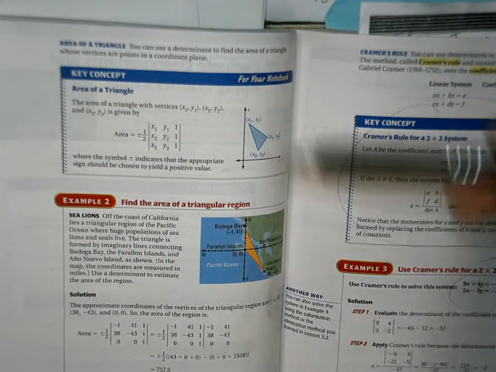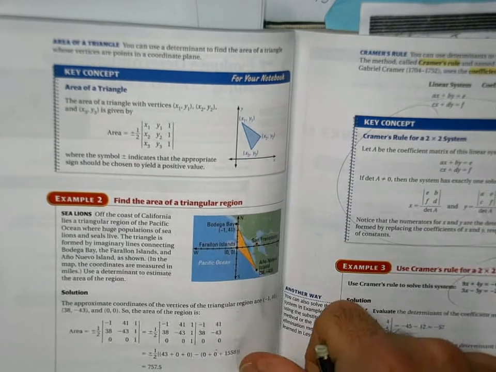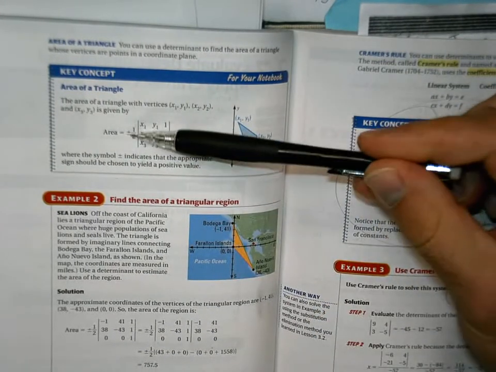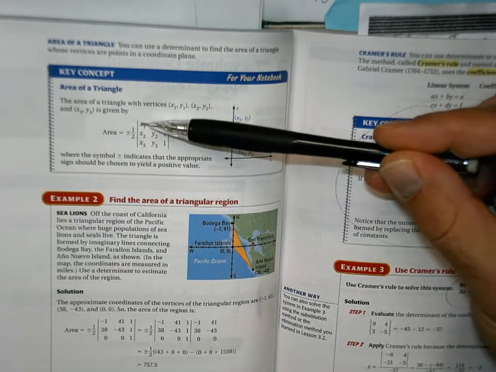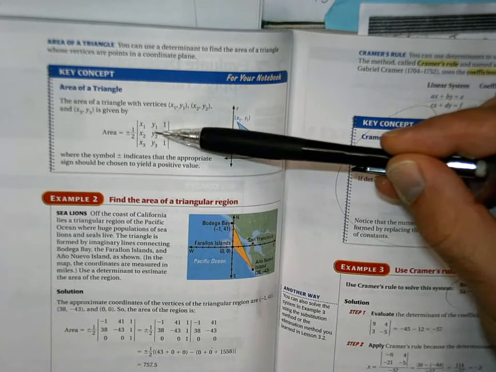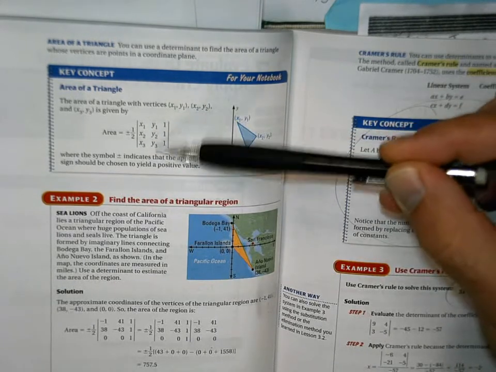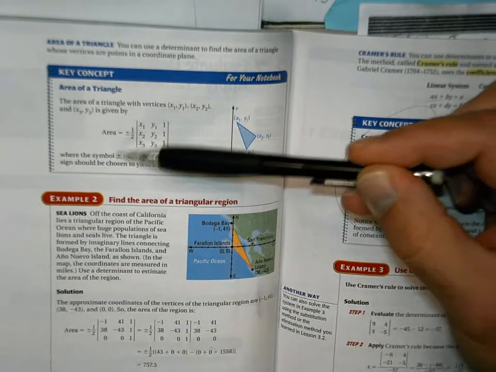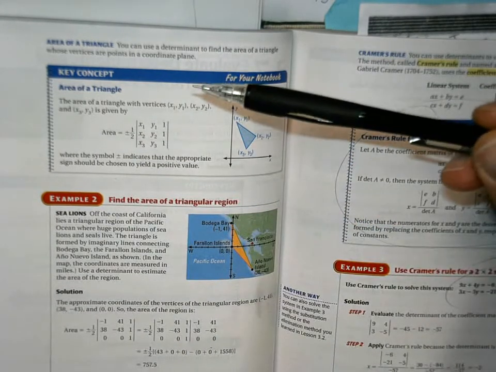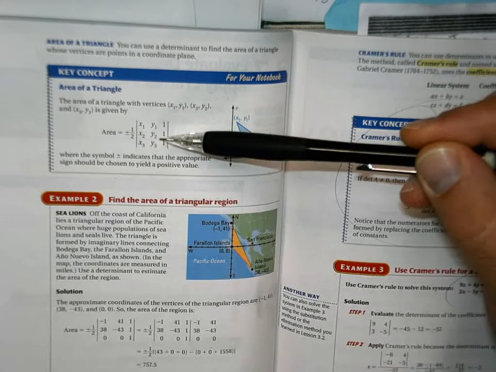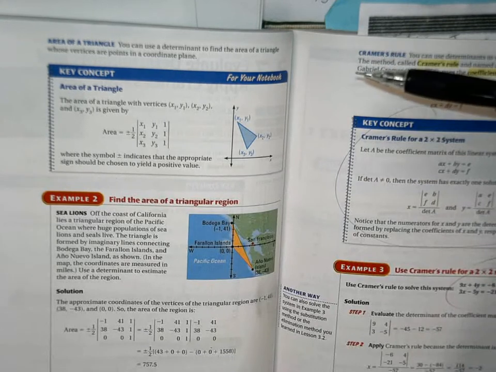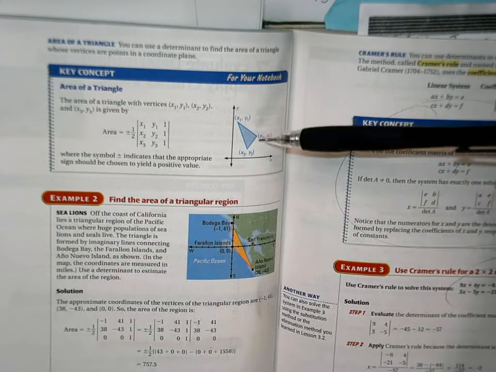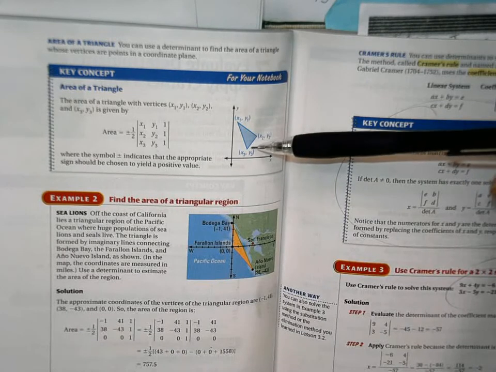It says the area of a triangle, if we know the three vertices of the triangle, can be found using this formula. Plus or minus 1/2 times these lines mean it's the determinant of this matrix. So we enter in the coordinates of the matrix, and it doesn't matter which order you put them in, and then the last column is just ones. That's always ones. The reason for the plus or minus is to make sure your area always ends up being positive. So if you end up with a negative determinant, you multiply it by negative 1/2, so you have a positive result.